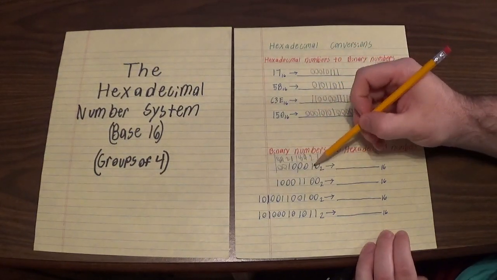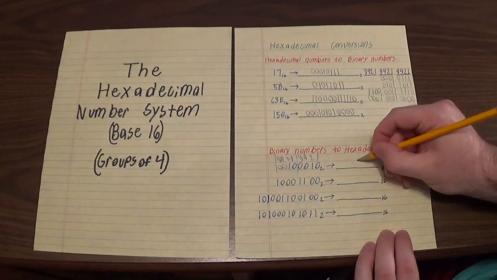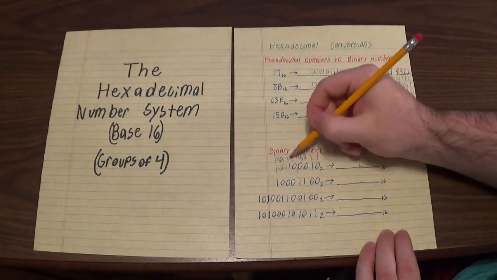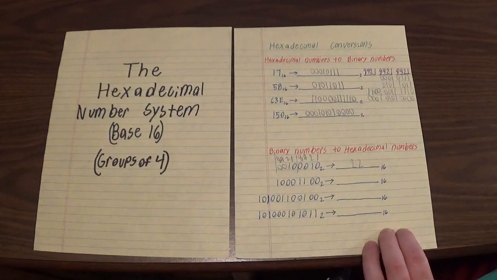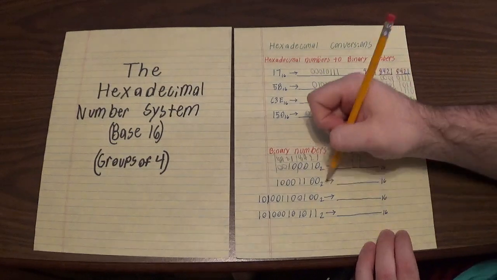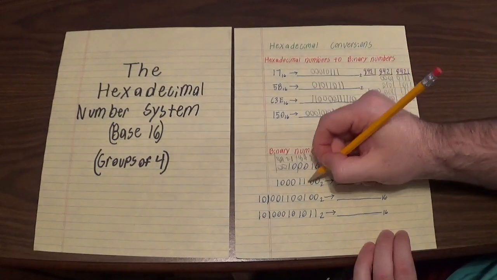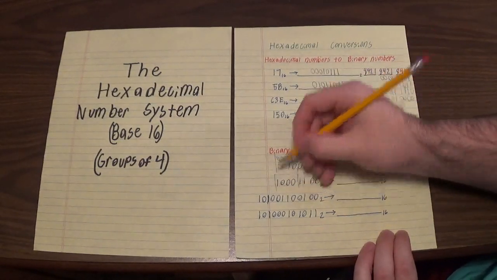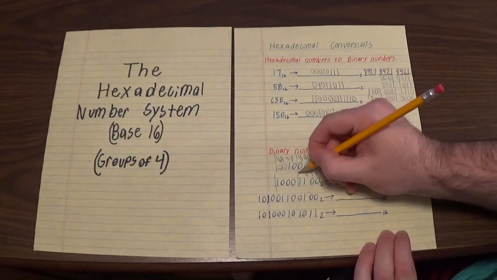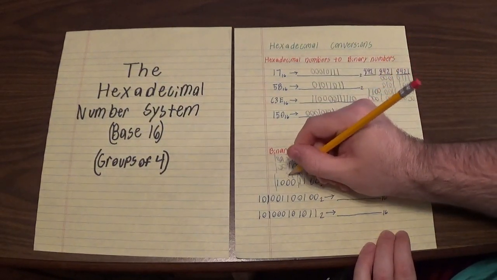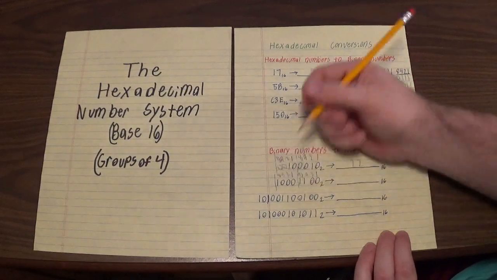So for this group of 4, I just have a 1 in the 2's place, so that's a 2. And here I have a 1 in the 2's place, so that's a 2. So my answer is 22. Okay, easy as that. Alright, so again, making my groups of 4, so there's 4 and 4 there. So 1, 2, 4, 8. 1, 2, 4, 8.